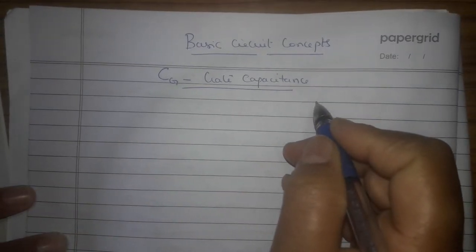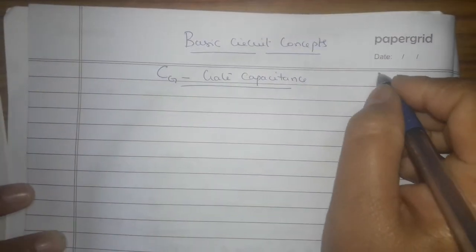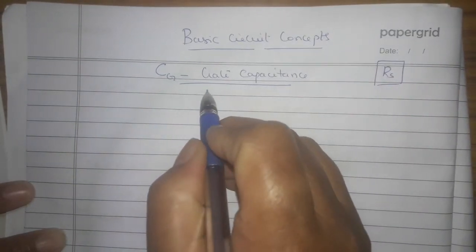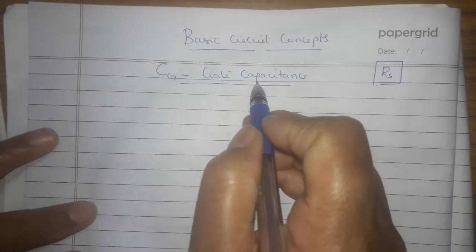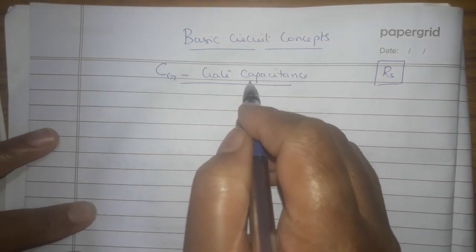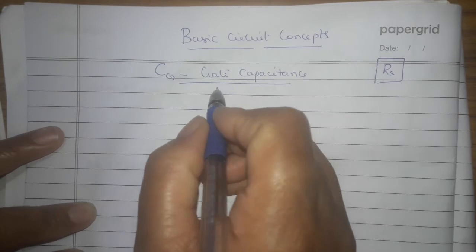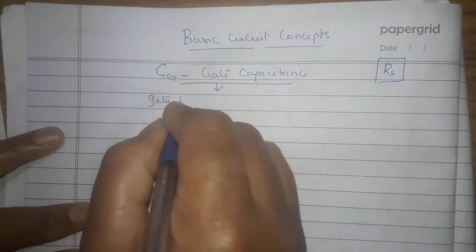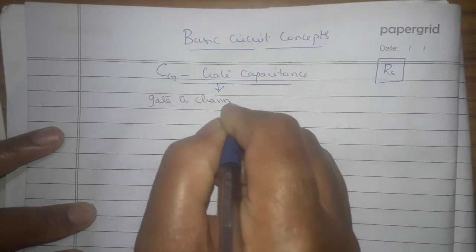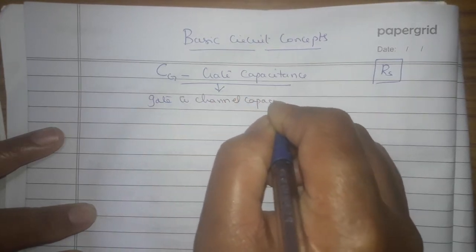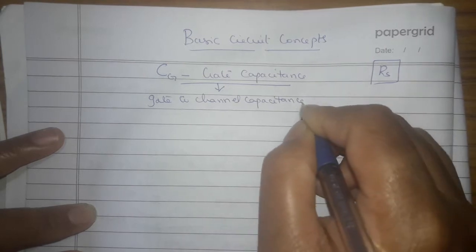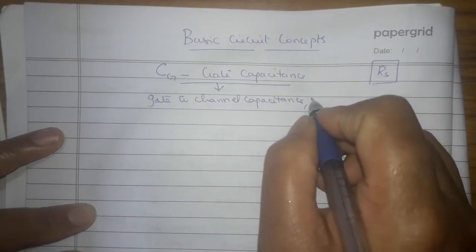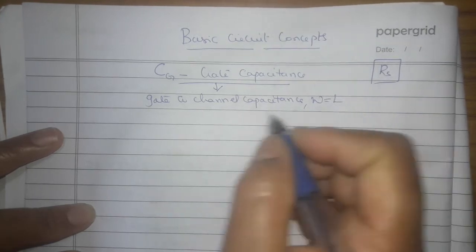In the previous class we studied RS, the sheet resistance. In this class let us study CG, the gate capacitance. RS and CG are very important parameters. How do you define the gate capacitance? It is defined as the gate to channel capacitance of a MOS having W equals L.